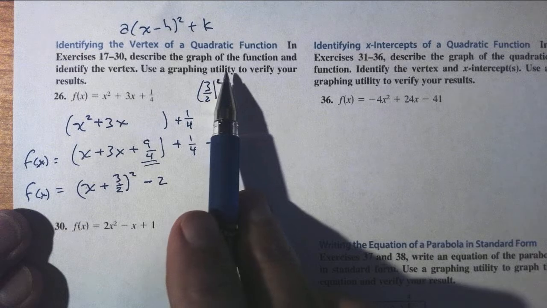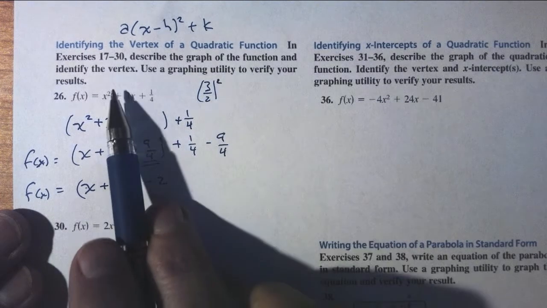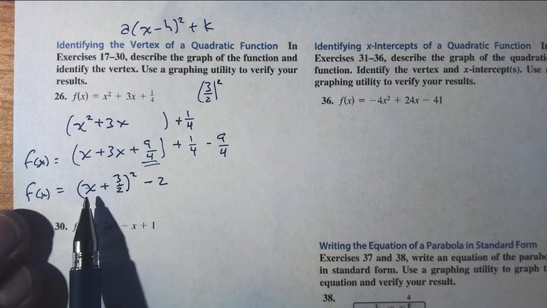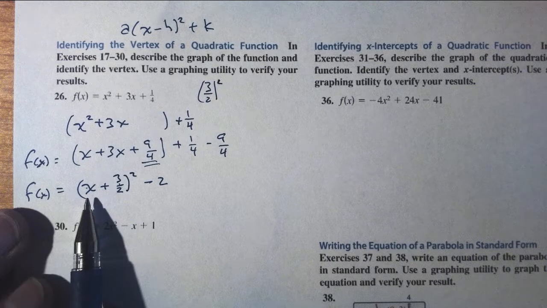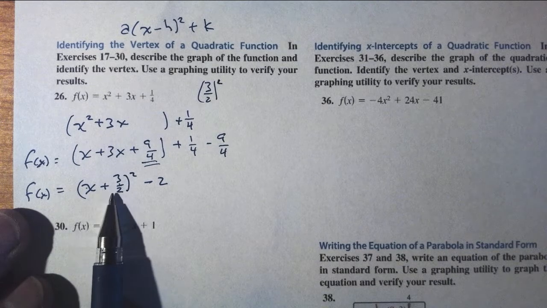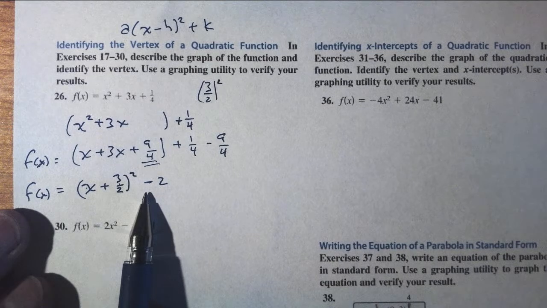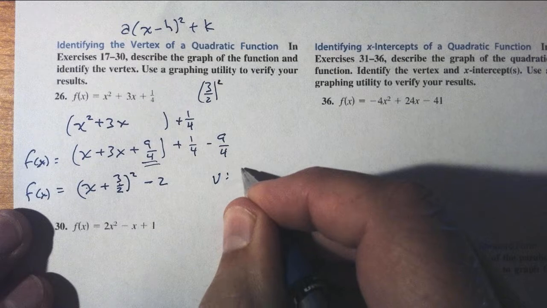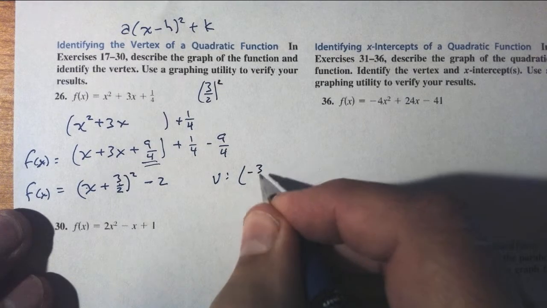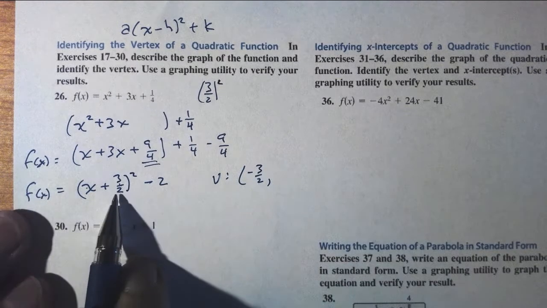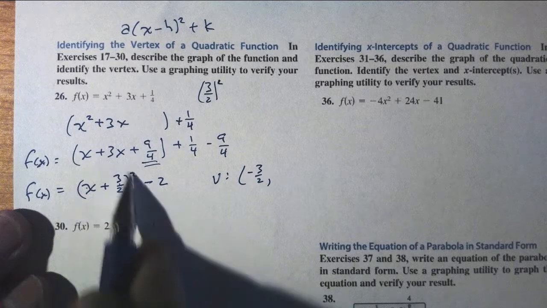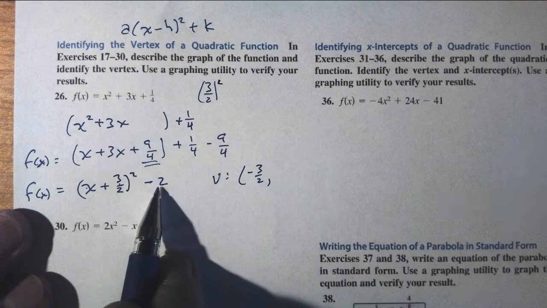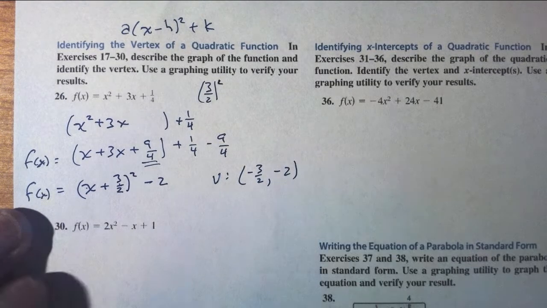So describe the graph of the function. Well, the graph of the function, I'm not going to write it down here, looks just like x squared, except it is to the left 3/2 and down 2. Vertex, we will go ahead and do that. Vertex is at negative 3/2. When x is negative 3/2, this part becomes 0, and y becomes negative 2.